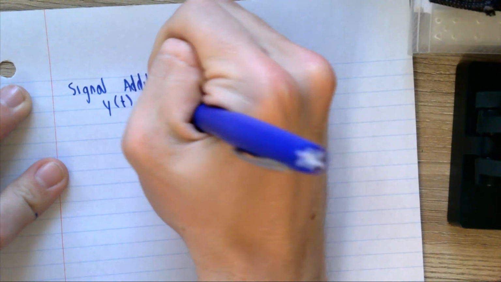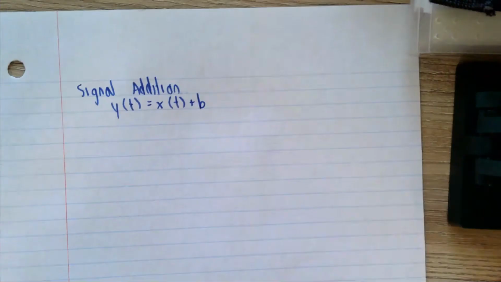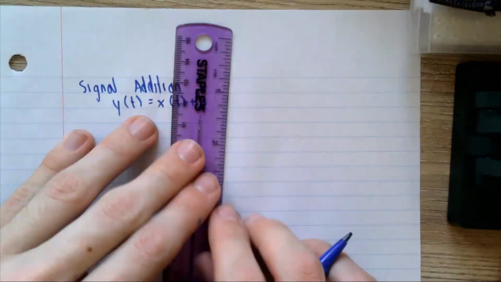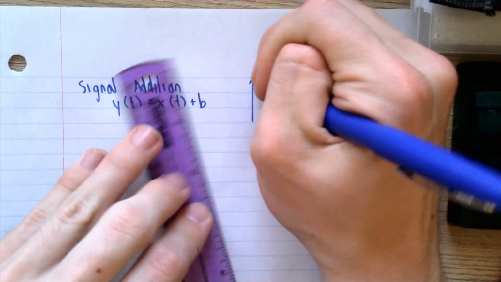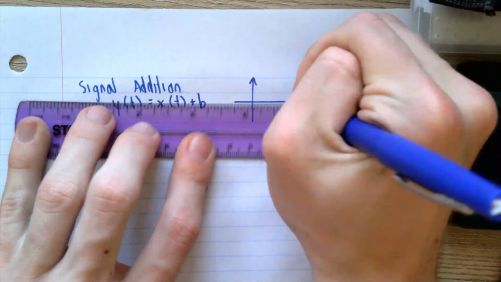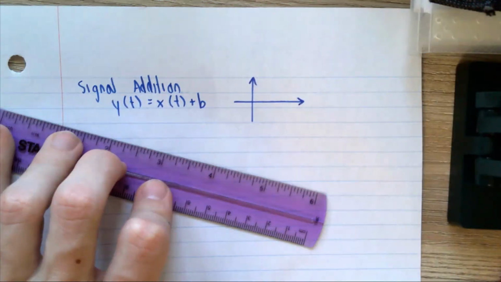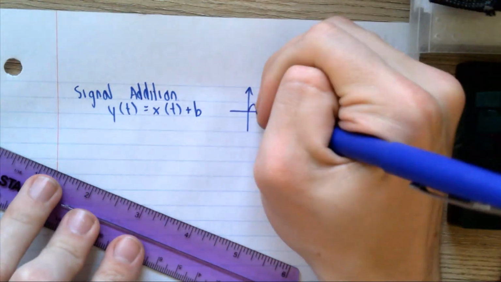So what does that look like? Well, if we have our original signal here, let me draw it, and then I'll show the difference in red. This is our x of t.